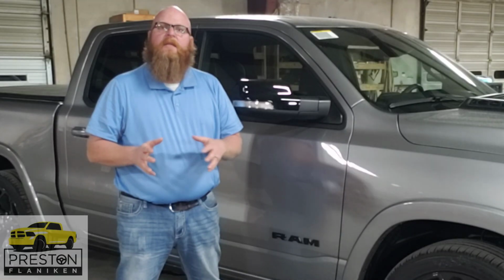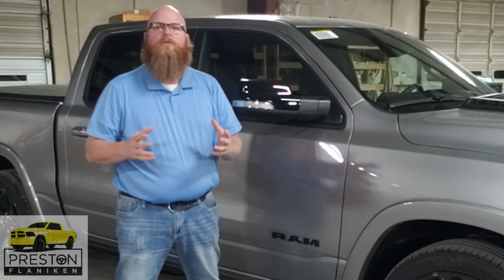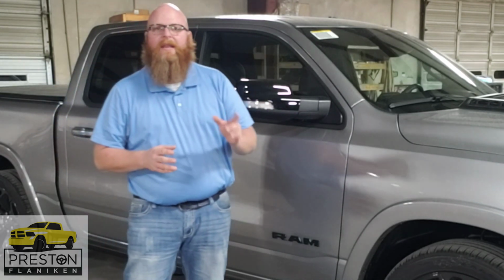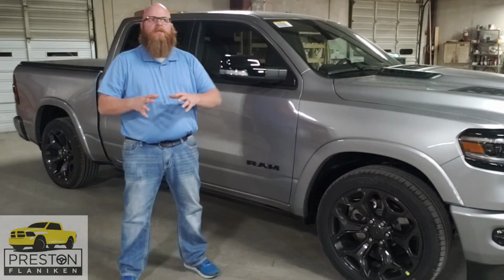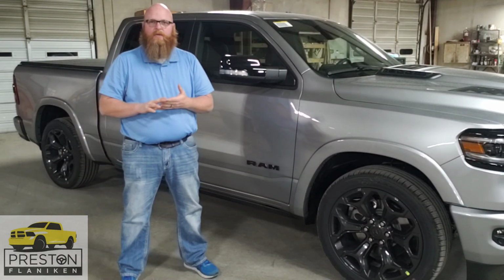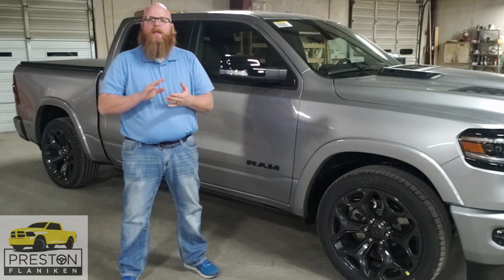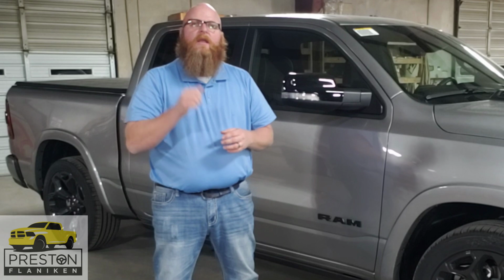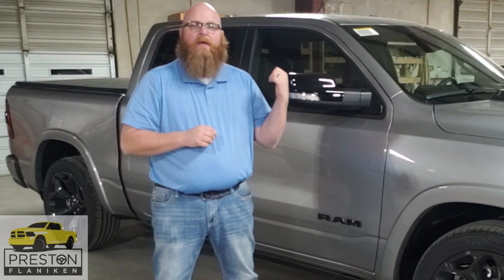The technology group was introduced by Ram on their half-ton trucks in 2021. I've got a 2021 Ram 1500 Limited with a Night Edition package that we're going to take a look at, that technology group, the heads-up display, and the digital rear display that comes with it. We're going to give you a good look at this technology and let you see what it looks like. I'm doing it at night so that we can get a real good view of the HUD, as well as let you see what that digital display looks like when you're driving at night.